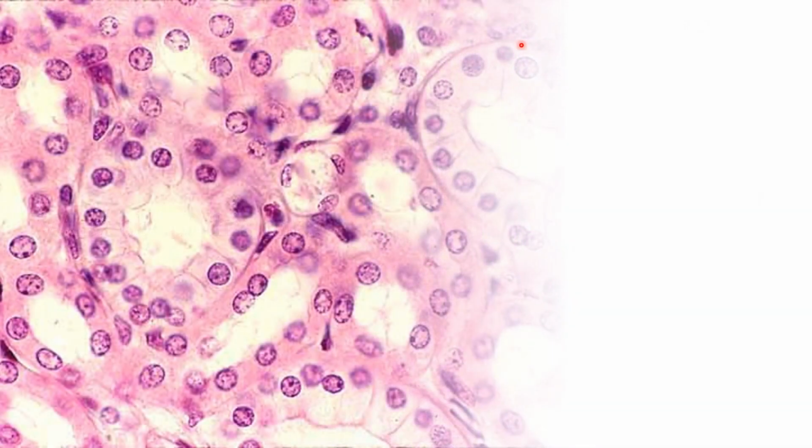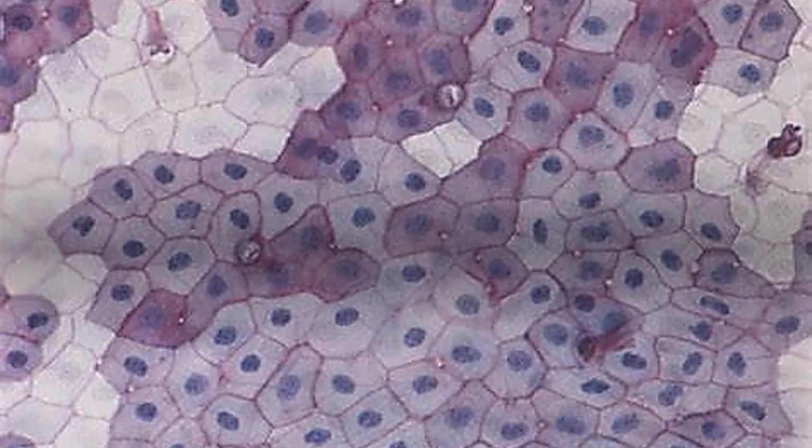Here we have another beautiful picture of a simple epithelium all the way here and here and here. And last one. What is this epithelium?